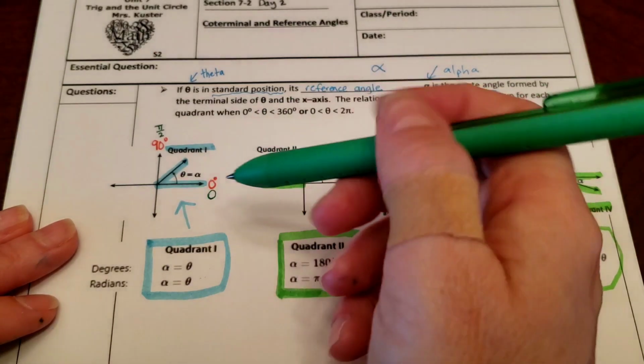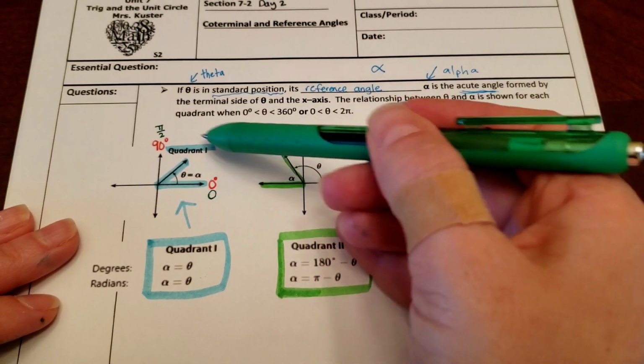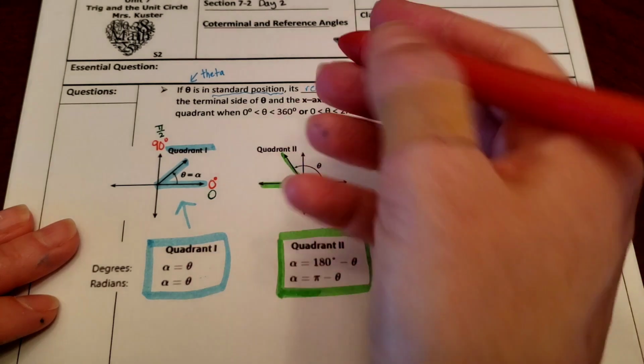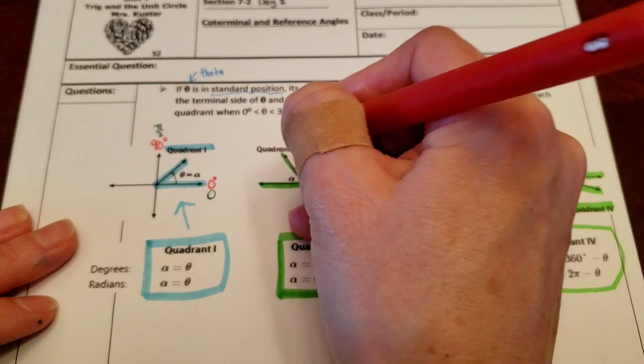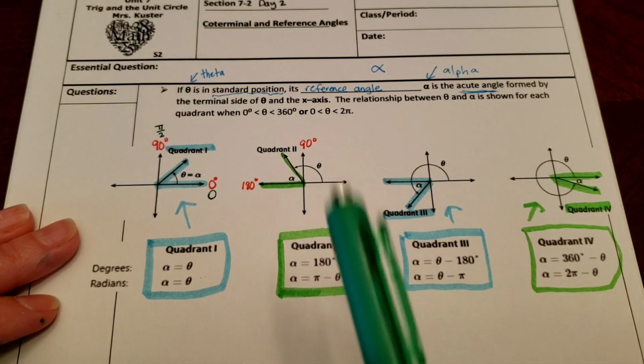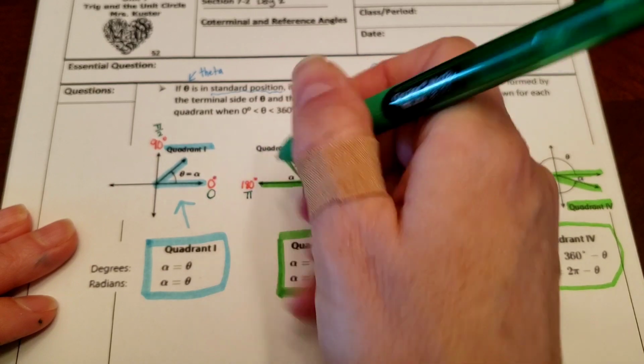So quadrant 1 is between 0 and 90 for degrees, or between 0 and pi over 2. I want to do that for quadrant 2 as well. This would be 90 degrees to 180 degrees, and in radians, that would be pi over 2, and this will be pi.